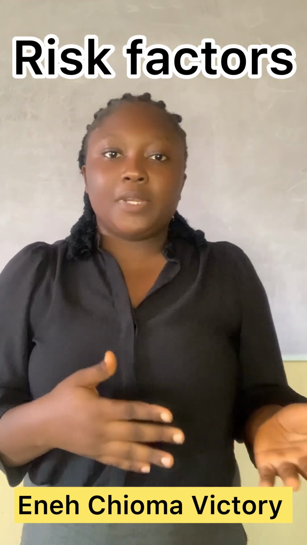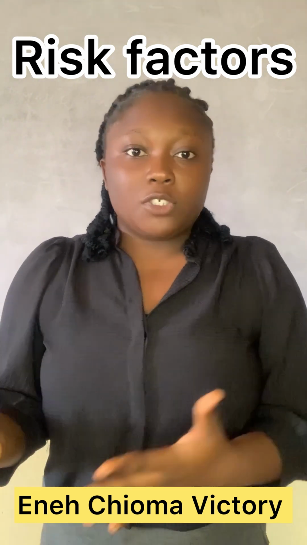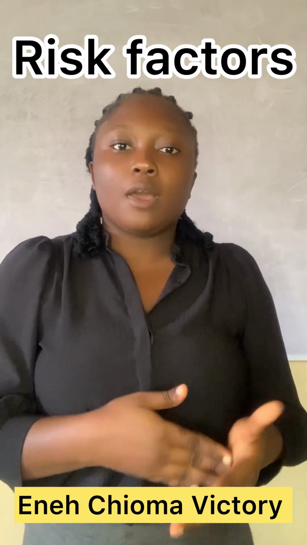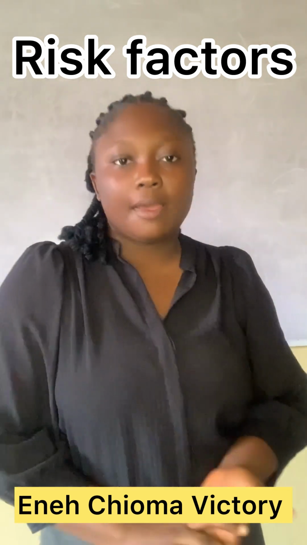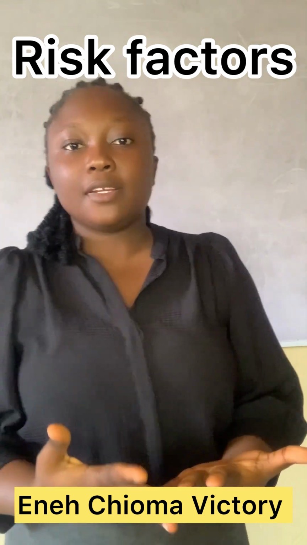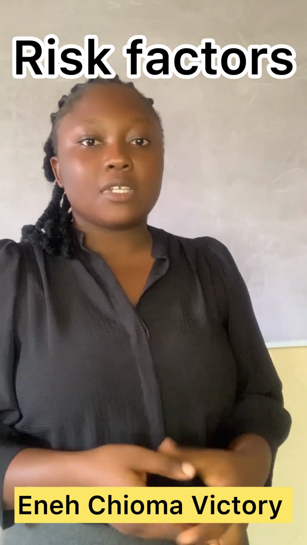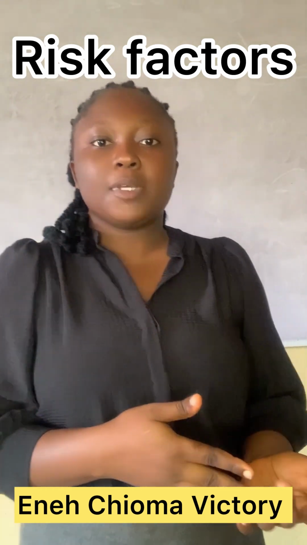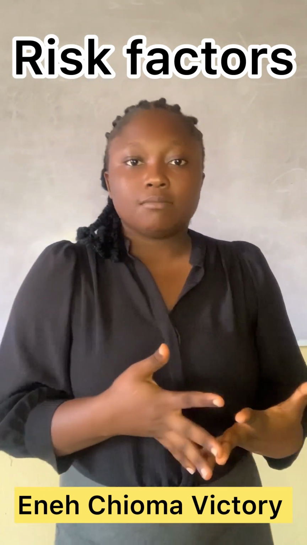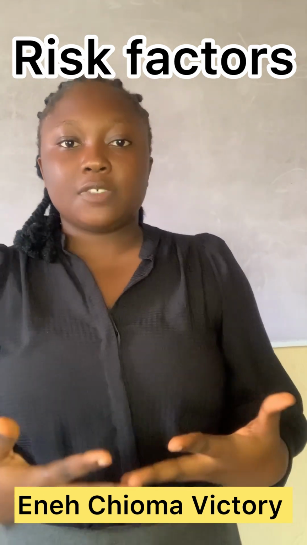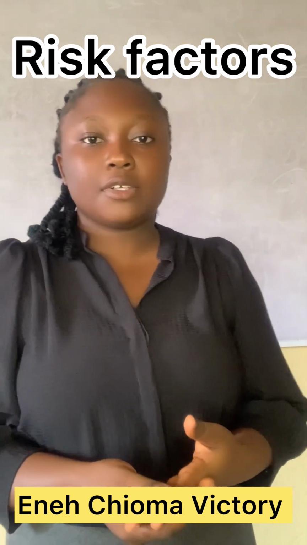Number three is comorbidities. When an individual has multiple health conditions, they are prone to drug-drug interaction. Hepatic and renal functions: impaired liver and kidney function can affect the way the drug is metabolized and excreted from the body. Genetic variations can also be a risk factor to this drug-drug interaction.